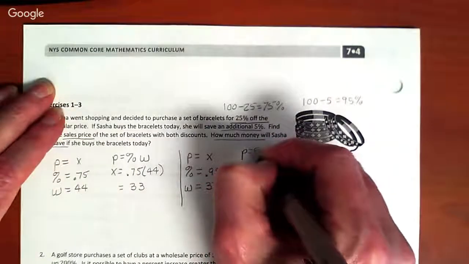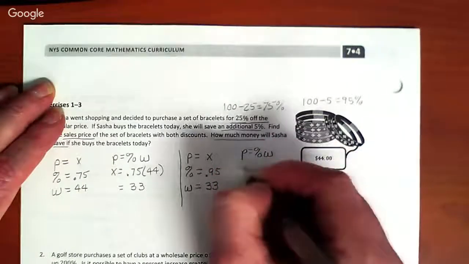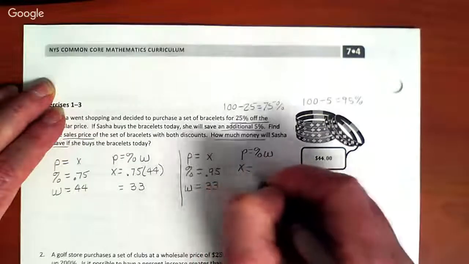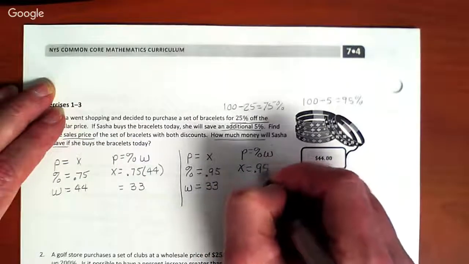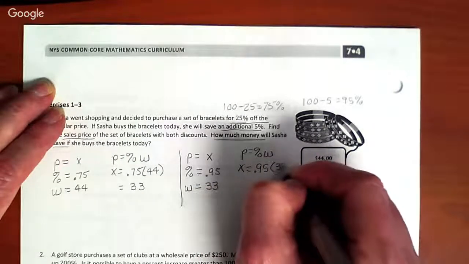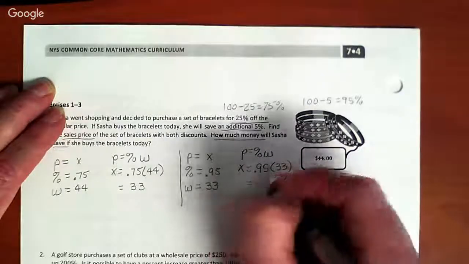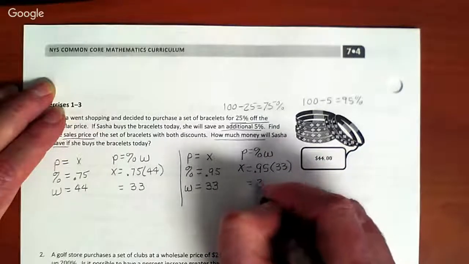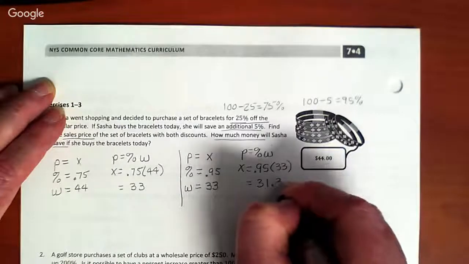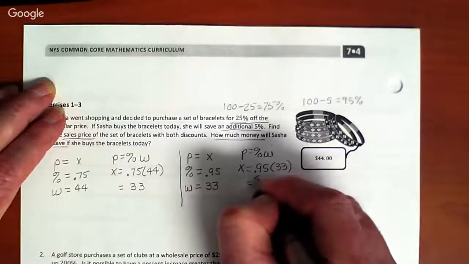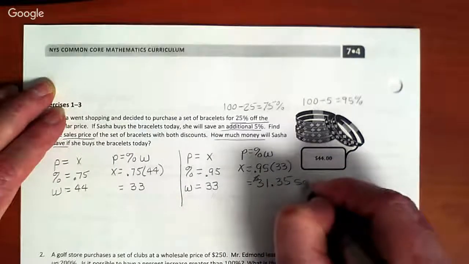P equals percent times whole. So X equals 0.95 times 33, which equals $31.35. And that's our sale price.